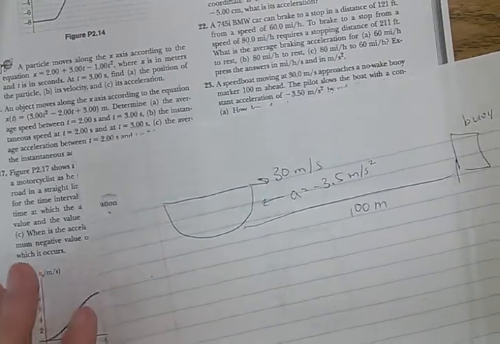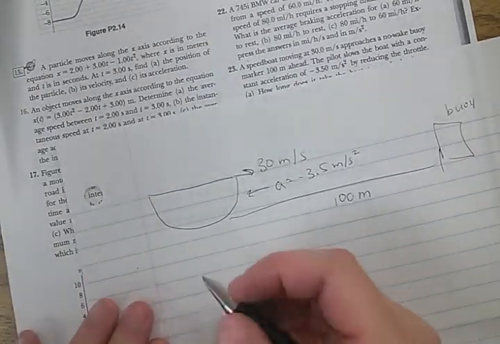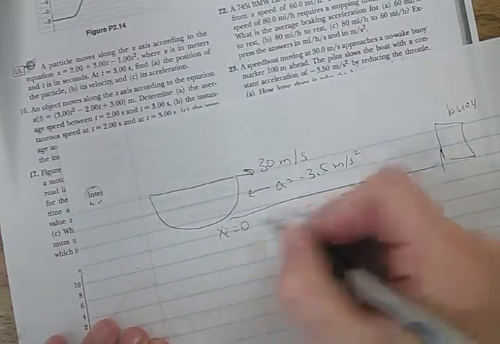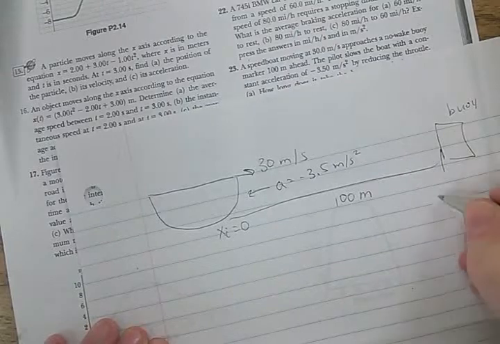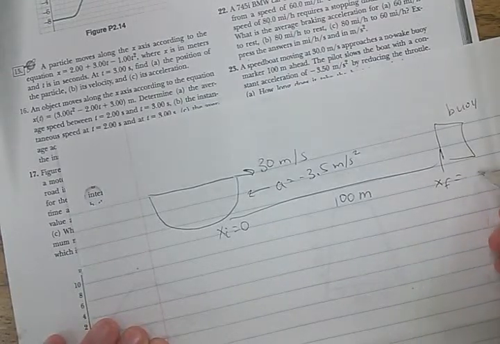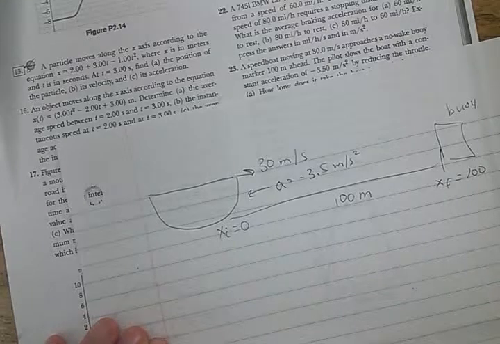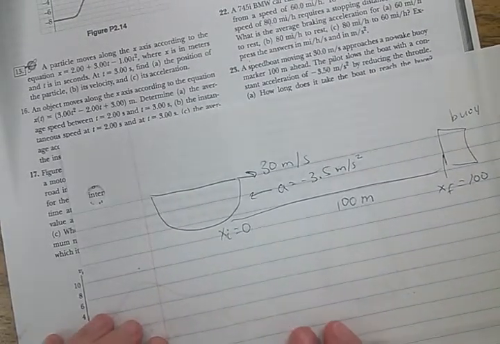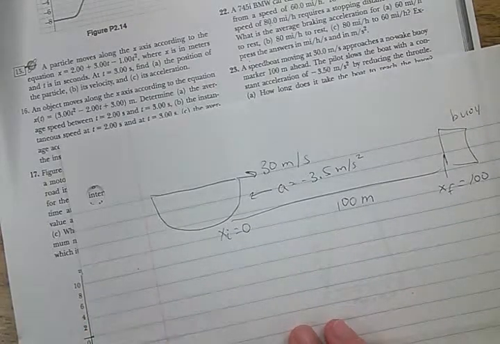Okay, so we're going to say xi, initial position, is 0, and then final position is 100. So part A is asking how long does it take the boat to reach the buoy.